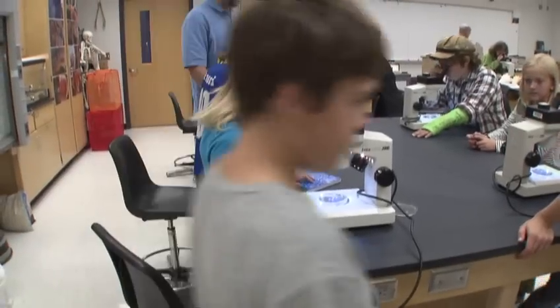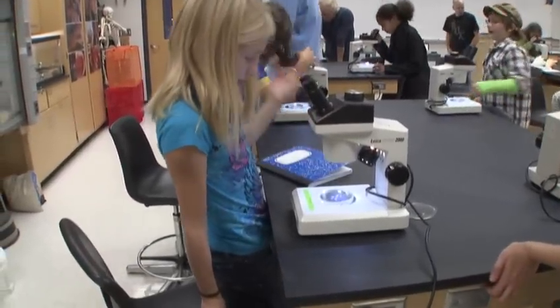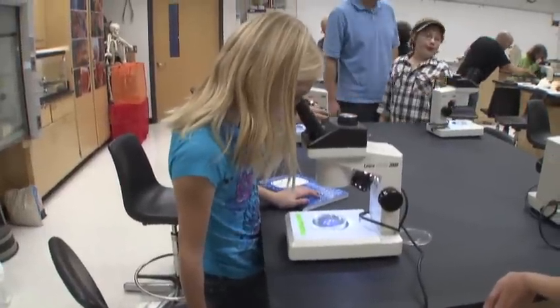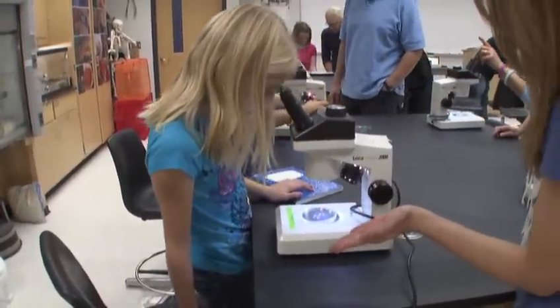Well, what does this one say here? Which one are you looking at? The limpets? 4.3 inches. So I'm thinking about the chitin. The chitin's the one that's 4.3 inches, longer and kind of flattened out like that.